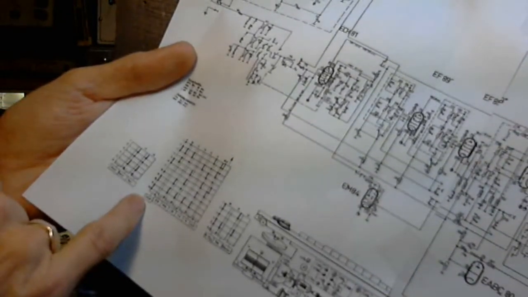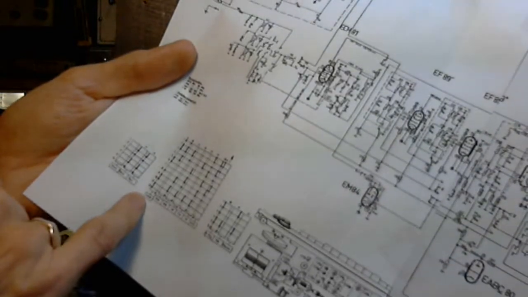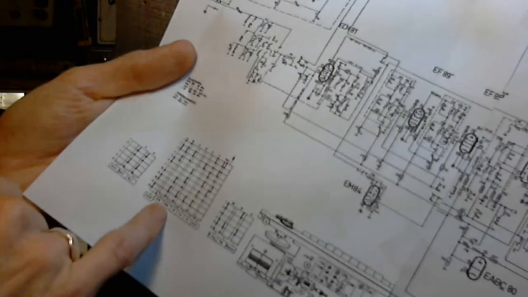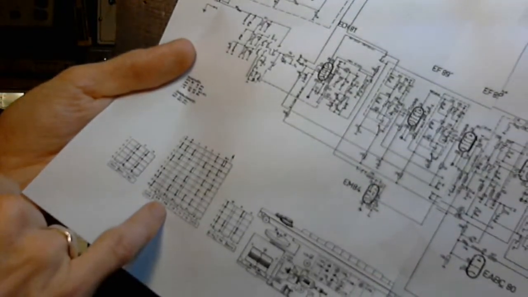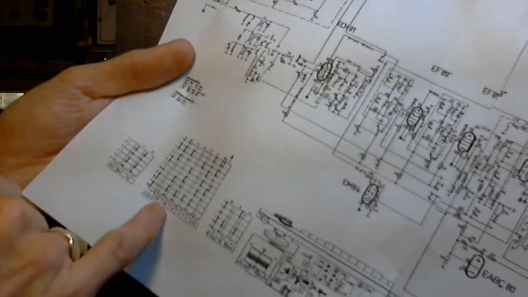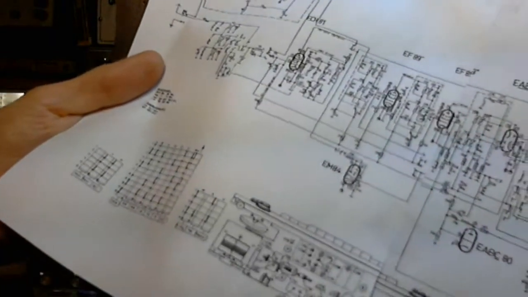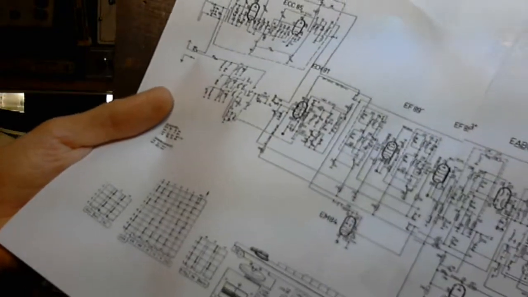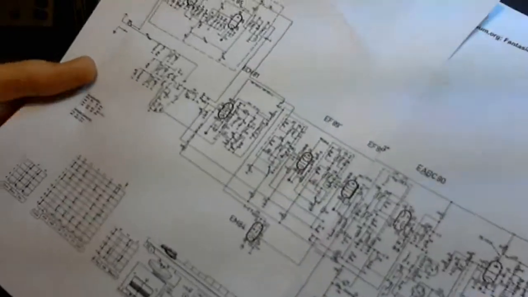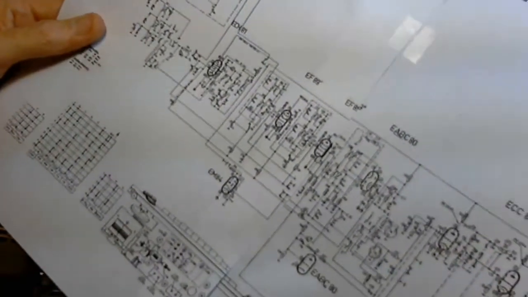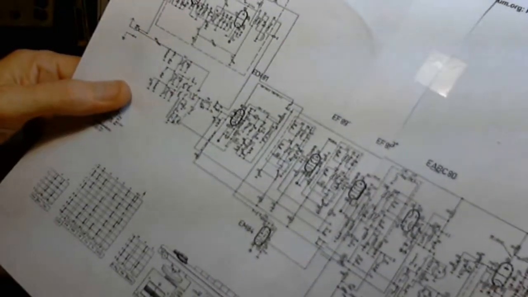UKW, that's ultra high frequency, that's FM, shortwave. I don't follow this. This radio's got more bands on it than is shown here. So maybe the 822 is quite different from the 822E. I was hoping I had the correct schematic. Now I'm not so sure.